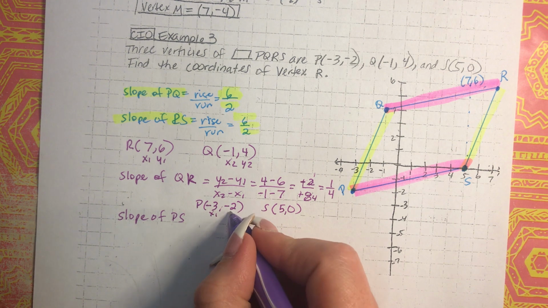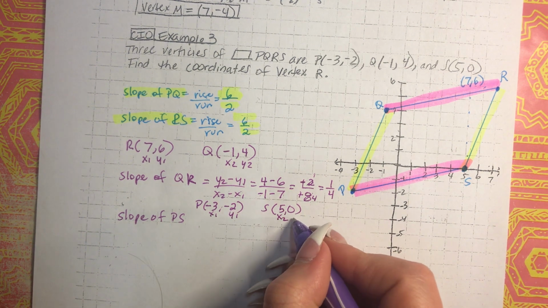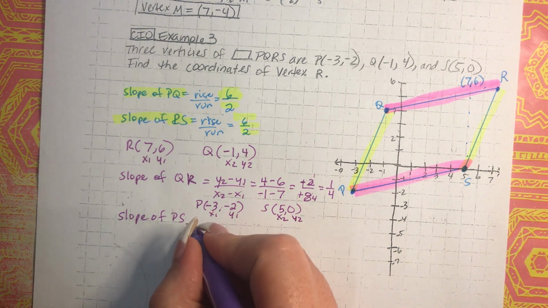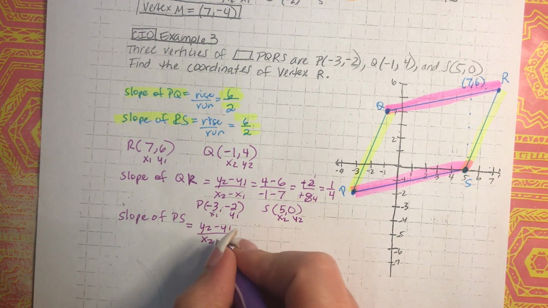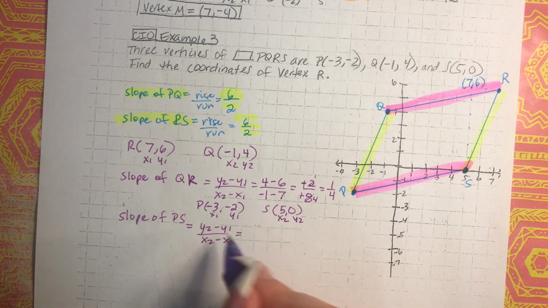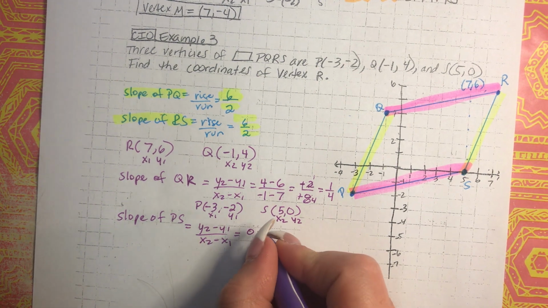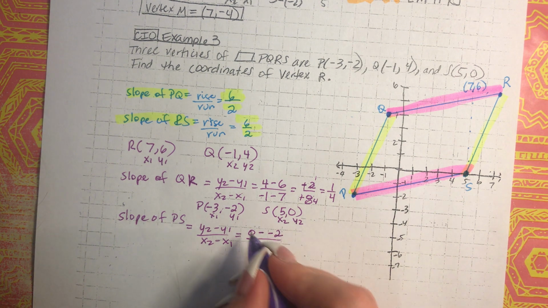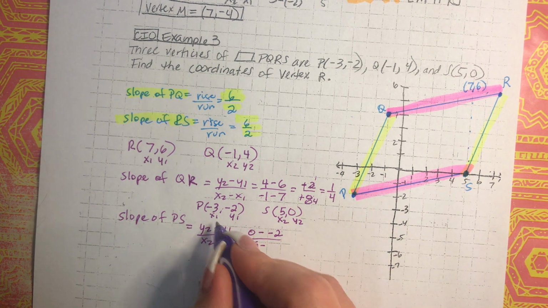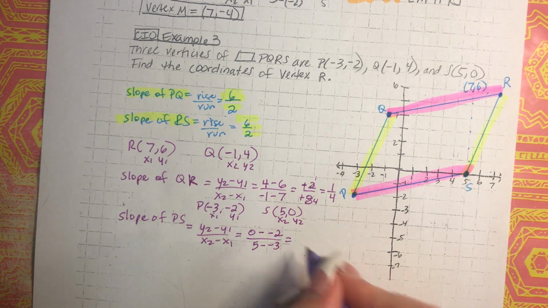This is my x1, y1. This is my x2, y2. The slope of this is y2 minus y1 all over x2 minus x1. My y2 is 0 minus my y1 is -2. All over my x2 is 5 minus my x1 is -3.